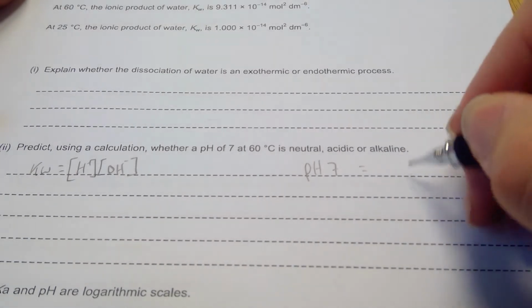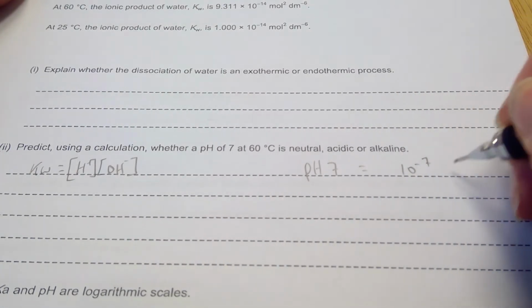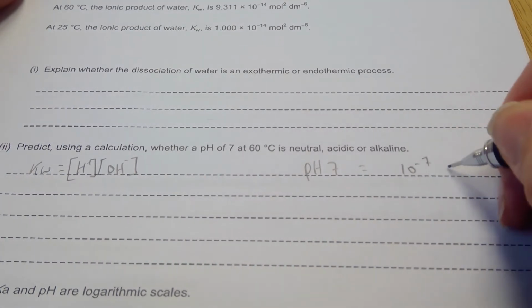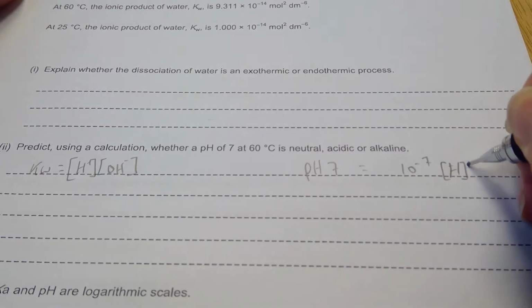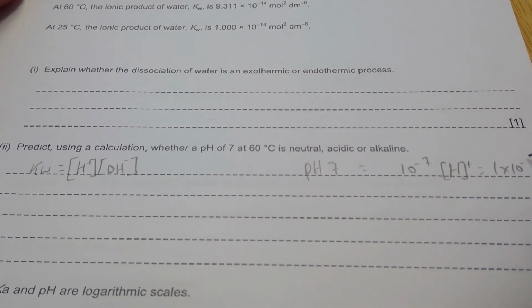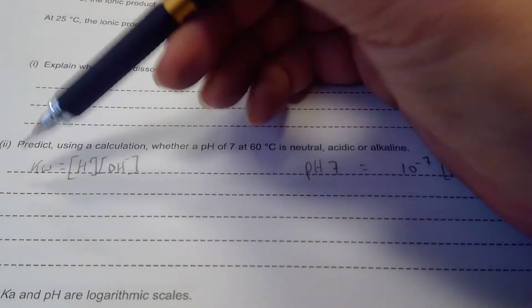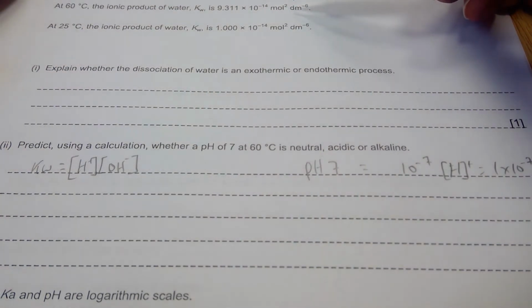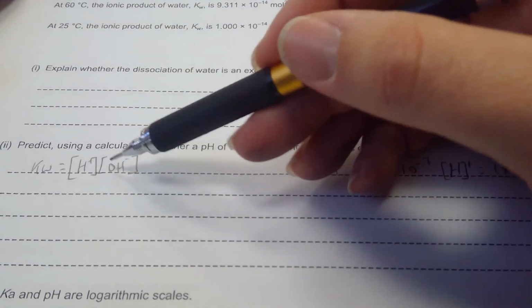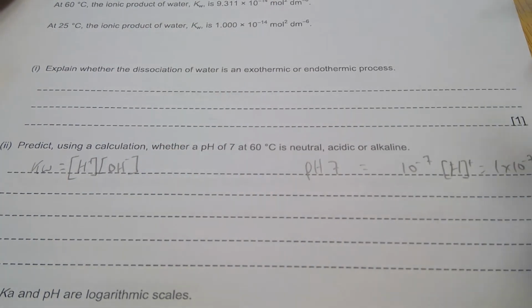So to do this, we're going to do 10 to the minus 7, which, well, that's it, isn't it? Therefore, the concentration of hydrogen ions is equal to 1 times 10 to the minus 7. So this is at any temperature. So we've now got this value. We've also got Kw at 60 degrees, which is 9.311 times 10 to the minus 14. This will allow us now to calculate at 60 degrees what the concentration of hydroxide ions are going to be.